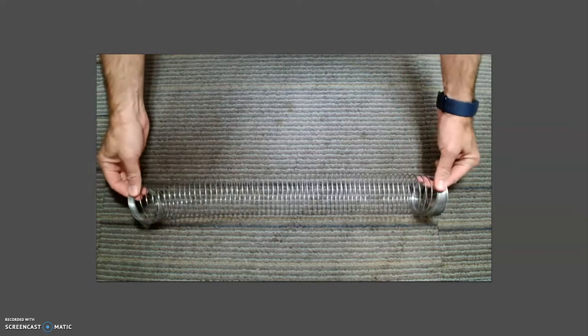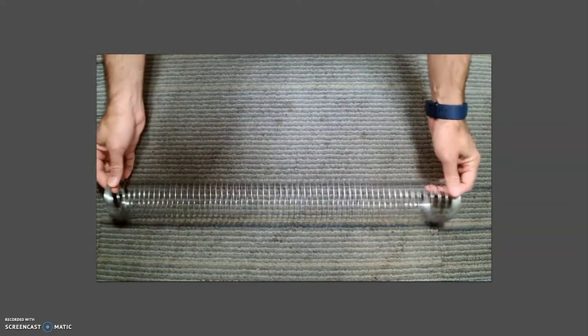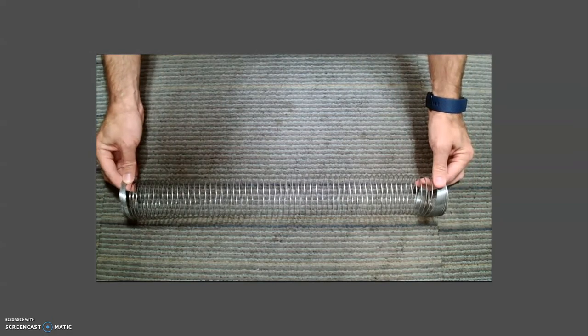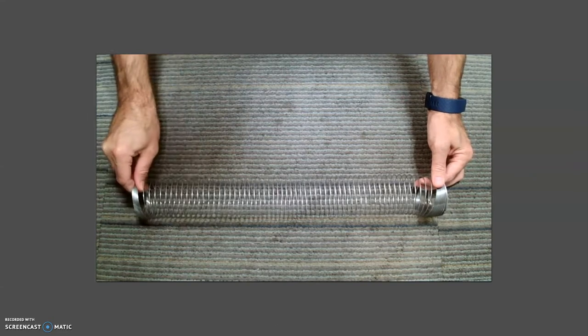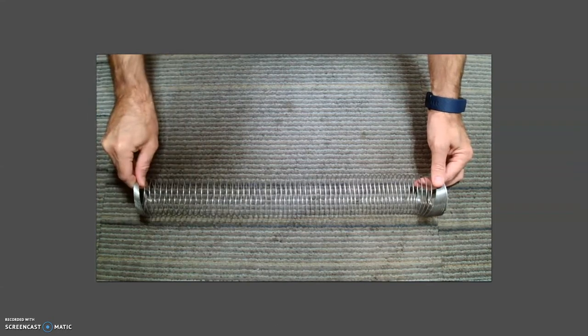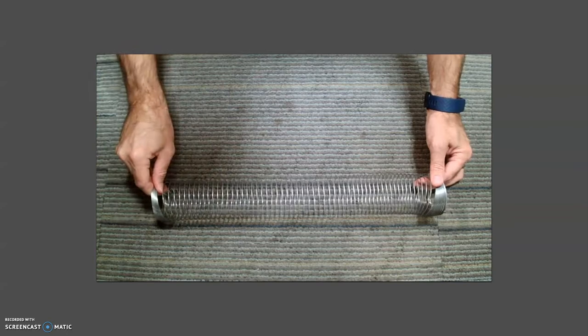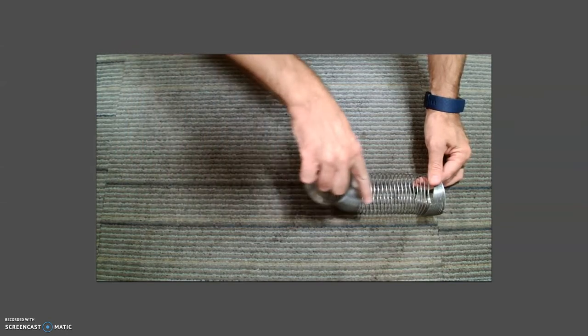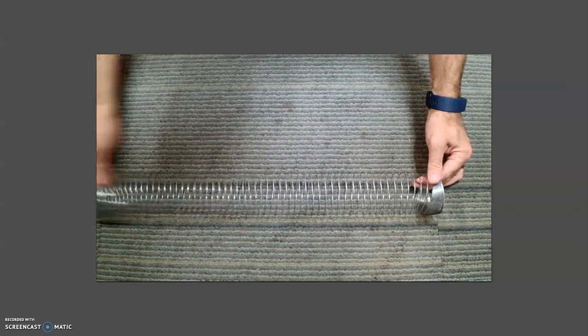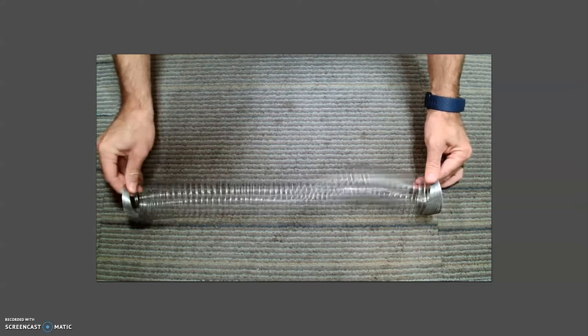All right, welcome back. So let me show you the difference between a compressional P wave, a primary wave, which is a compressional wave, and a secondary S wave, which is a shear wave. With a compressional wave, like primary or P waves, it's a compression of the Earth's material. You can see that compression travel its way down the slinky and back. So you see that compression going back and forth.